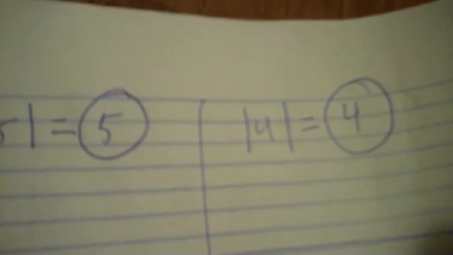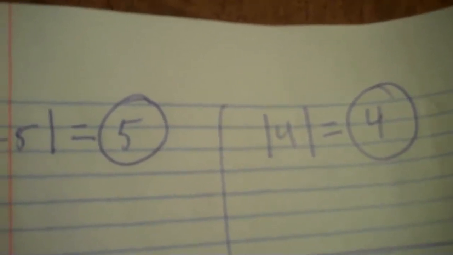Okay, how far is it from 4 to 0? 1, 2, 3, 4. I counted 4. Don't label that -4. Even though you're going this way, you don't put the direction you're going, you just put the number of miles. It's like measuring miles. We don't say negative miles, okay? So that's the thing. Okay, next one.